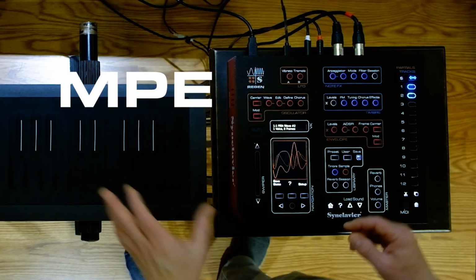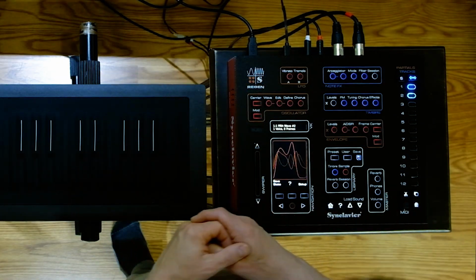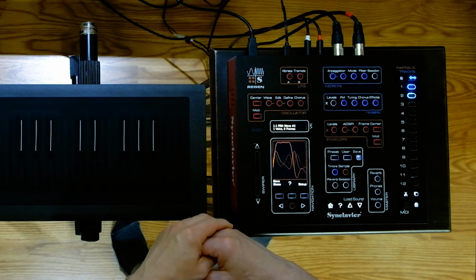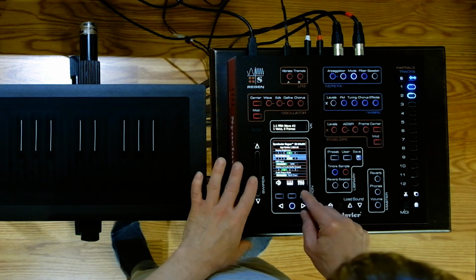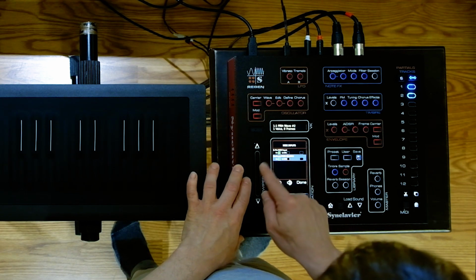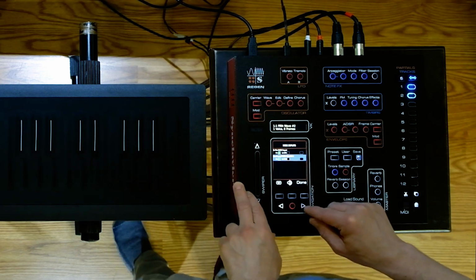So now we've swapped out the standard MIDI controller for an MPE enabled MIDI controller. This one's the Roli Seaboard Rise. When you do that, you want to go under the settings and the MIDI settings here and make sure Regen knows that this is an MPE one.